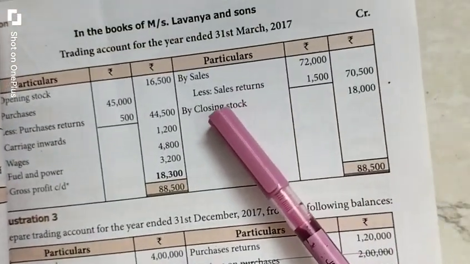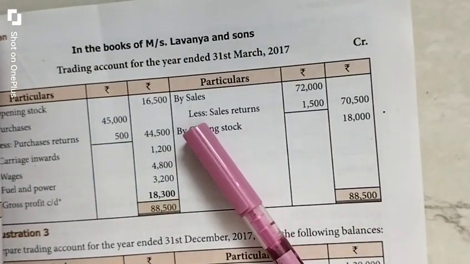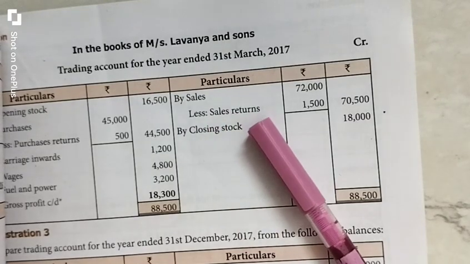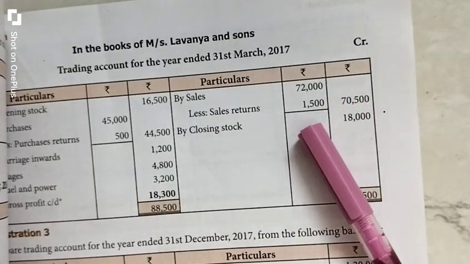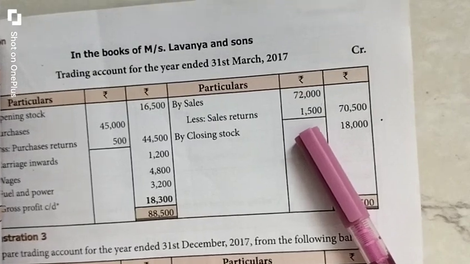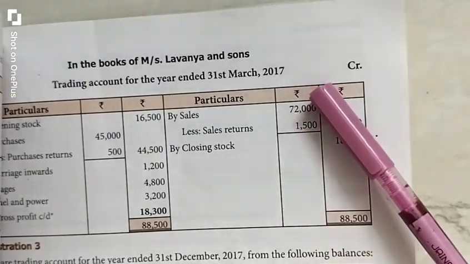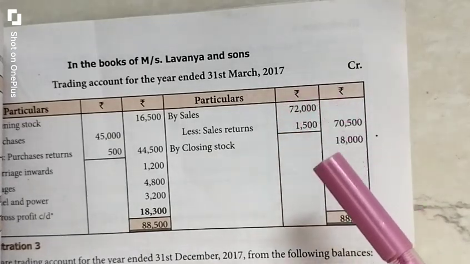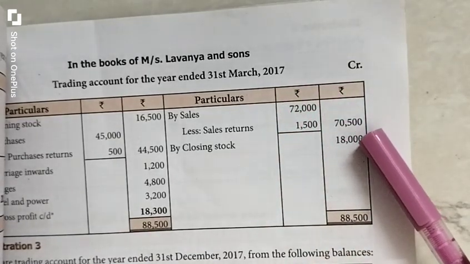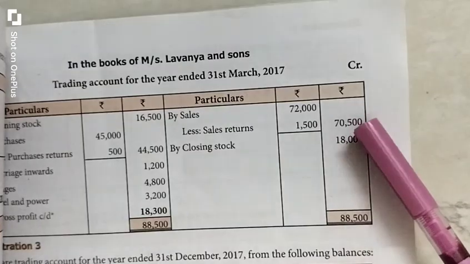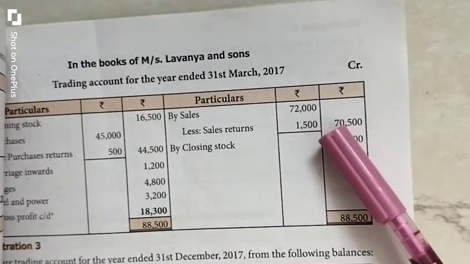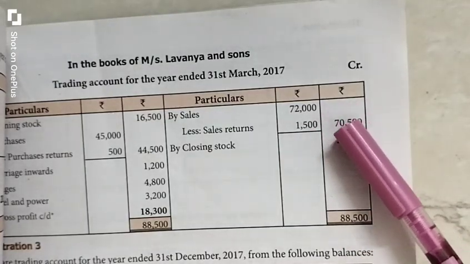So you have to write less sales returns 1500 rupees in the inner amount column. Then you have to subtract 1500 from 72,000, you will get 70,500. It is to be entered into the outer amount column. This is the net sales value 70,500.